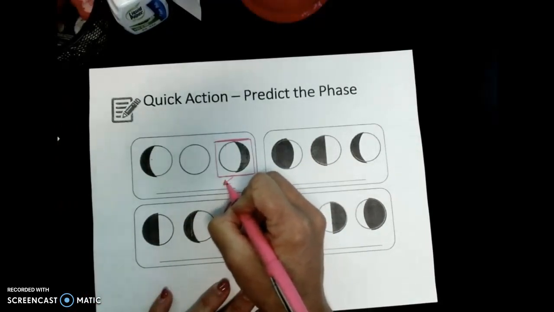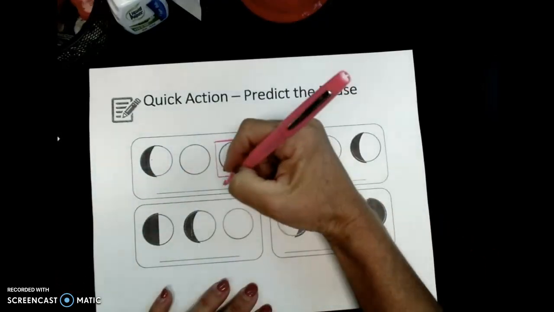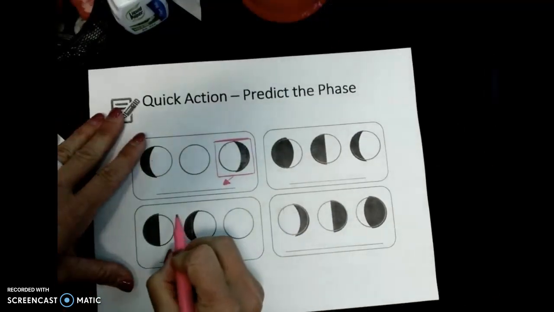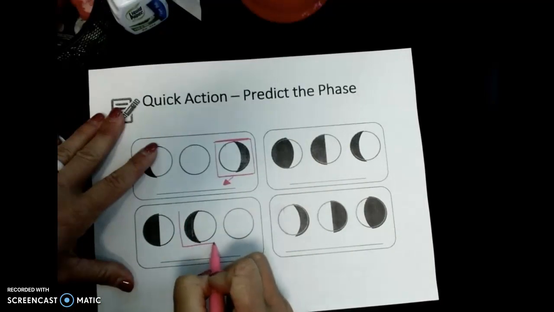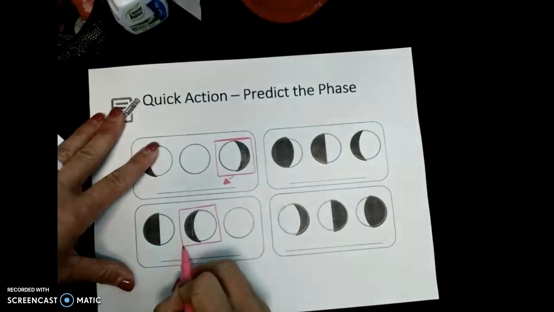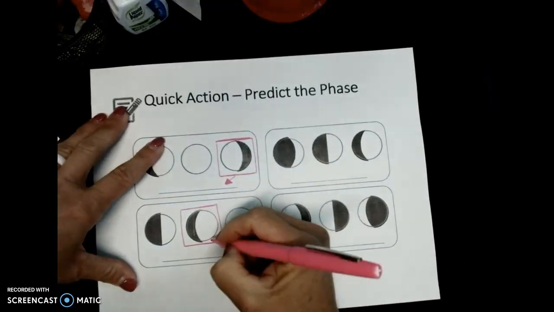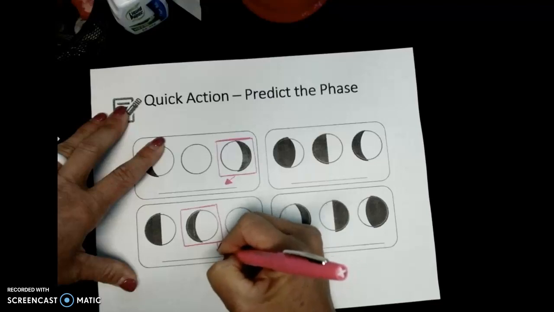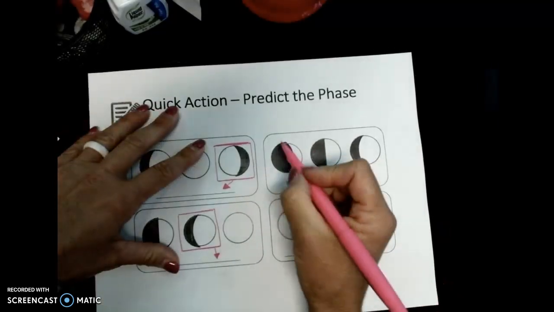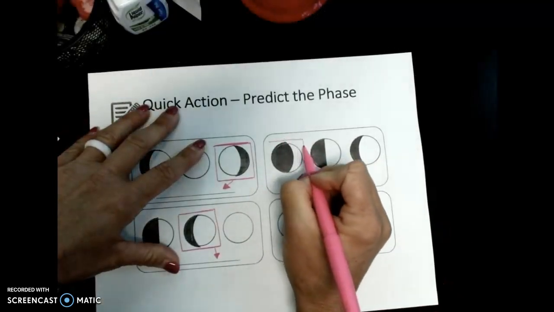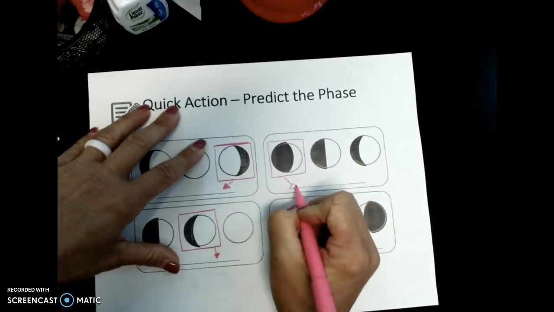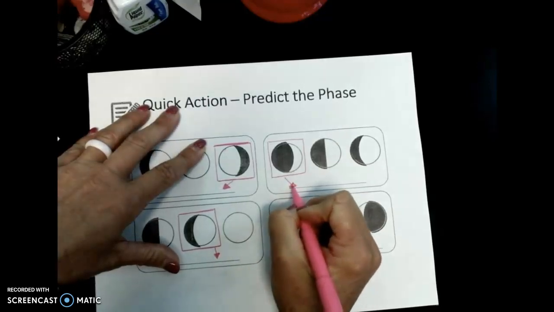If it helps you, feel free to label these so you can say which one this one would be. Okay, and coming down here, you are going to tell me which moon phase this one would be. Okay. So that's going to go right here on that line. And then the box up here, this is the one you are making the prediction, like this is the one it would be.